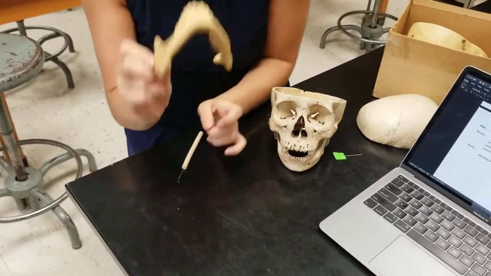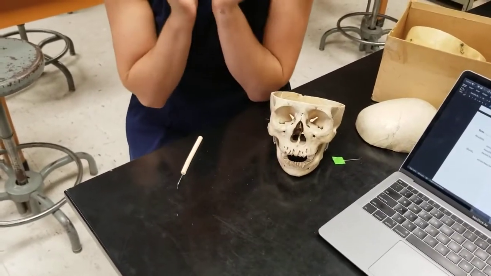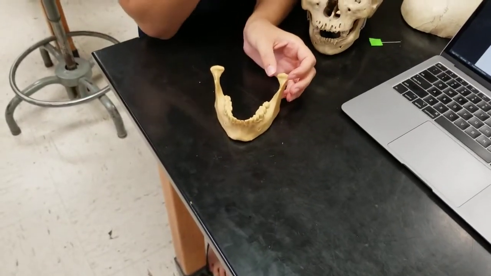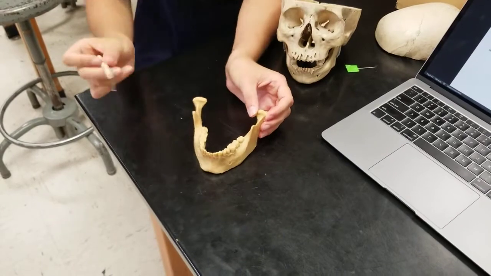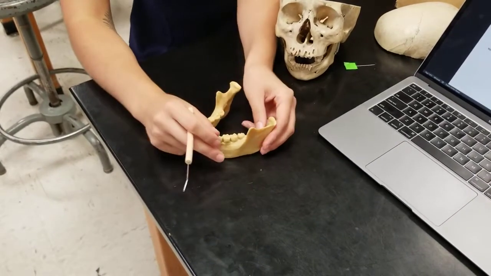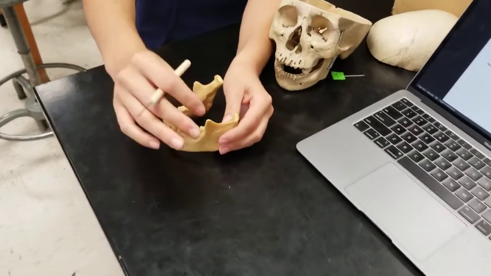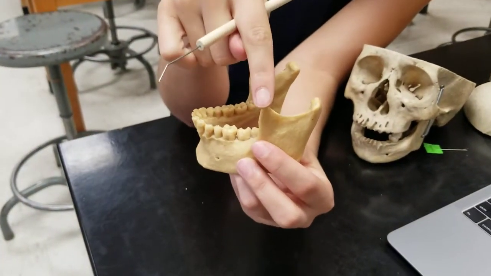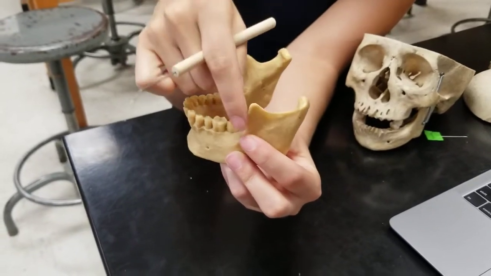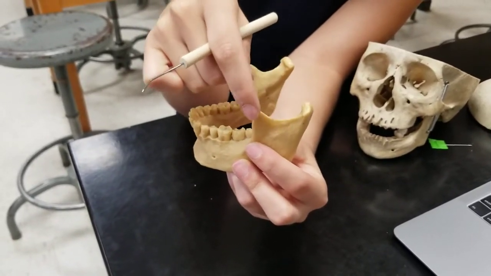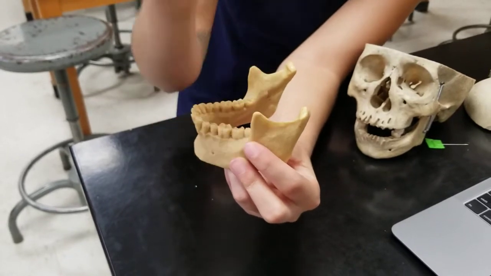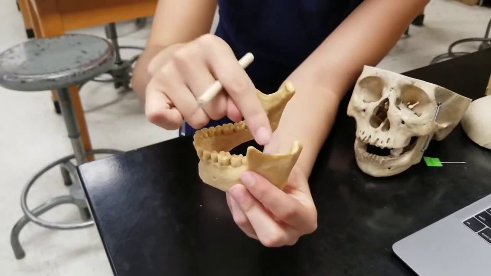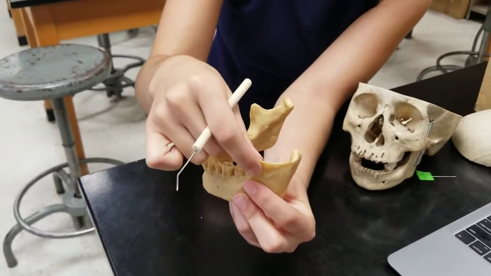But for the mandible, the lower portion of the jaw, we are first going to find what's called the coronoid process. The coronoid process is this right here. This little bump, little protrusion moving upward, moving superior. This little guy right here is the coronoid process.